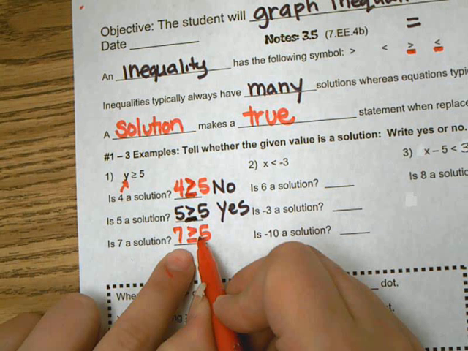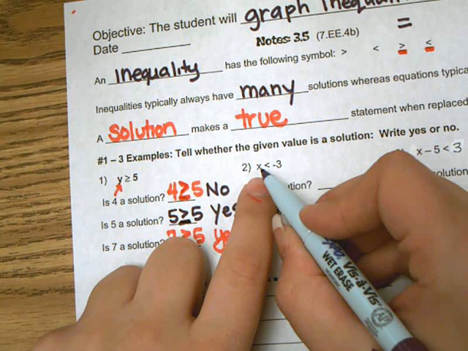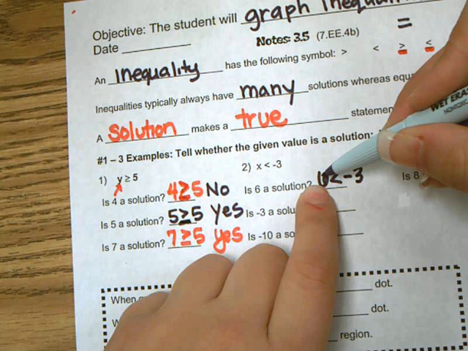Okay, this says x can be any number that is less than -3. So let's see if 6 could work. So is 6 less than -3? No, 6 is more. I'd rather have $6 than $3. So this is false. So no, 6 can't be x. So remember on a number line that the numbers on the left side of 0 are all negative and the numbers on the right side are all positive, and it gets bigger and bigger. So 6 is right here. Negative 3 is right here. 6 is bigger.